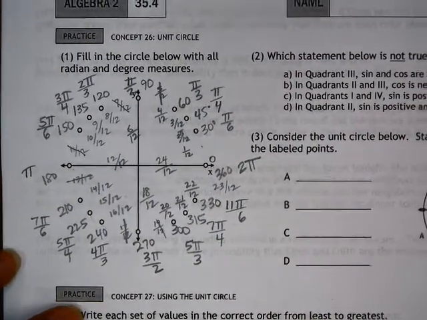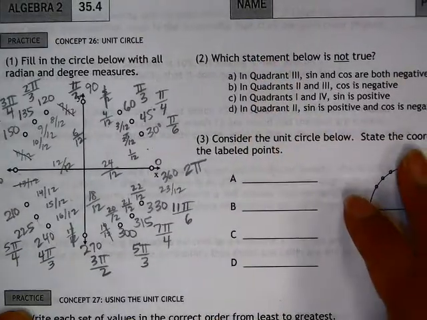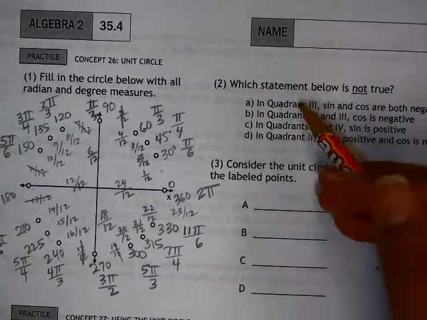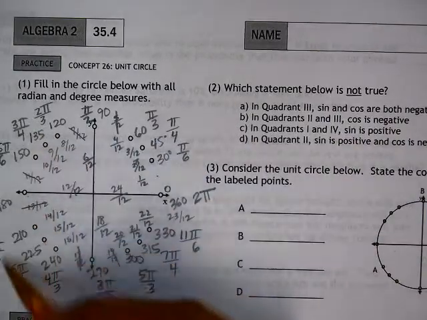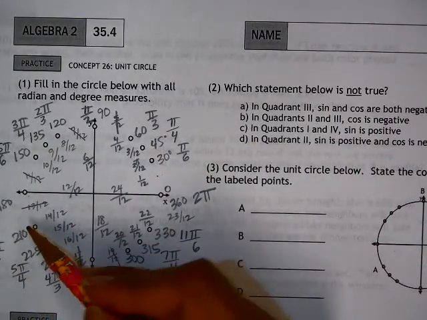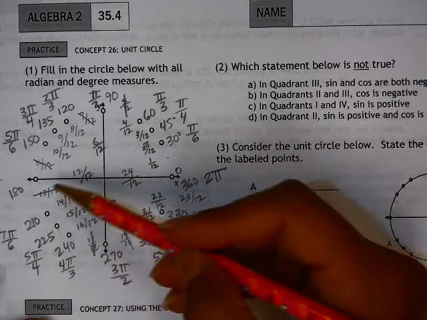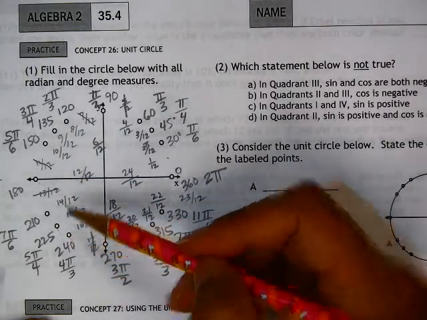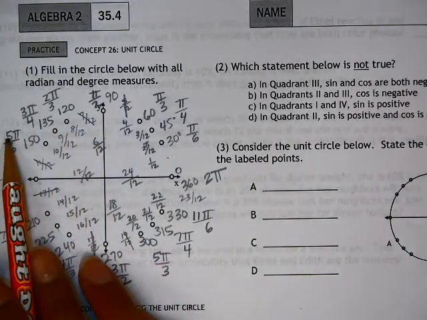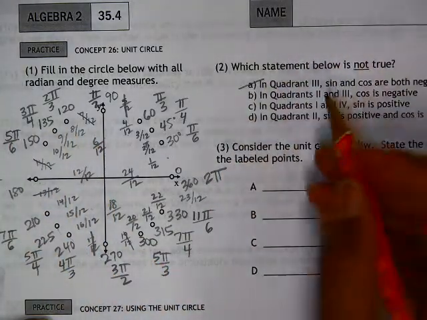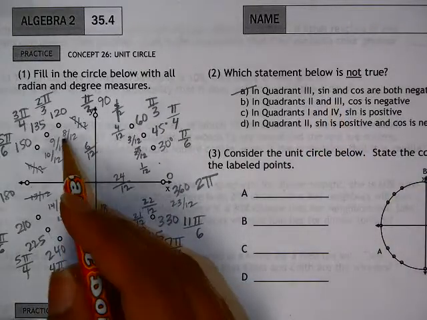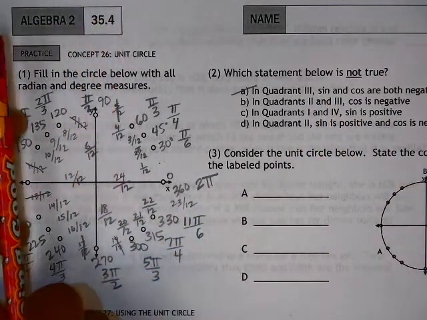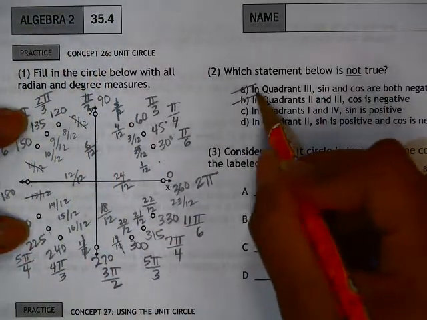So if we look at these statements in problem 2, which statement is not true? So we're looking at sine versus cosine in quadrant 3. So here we're in quadrant 3. The statement is sine and cosine are both negative. Sine is always negative below the x-axis, so that's true. Cosine is negative to the left of the y-axis, so this is true. Quadrants 2 and 3, so here and here, cosine is negative. Cosine is always negative left of the y-axis, so this is also true.